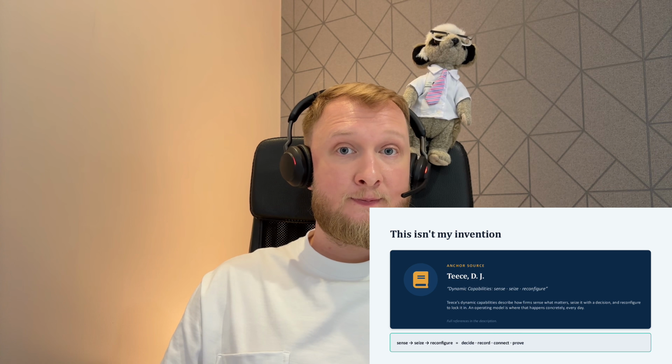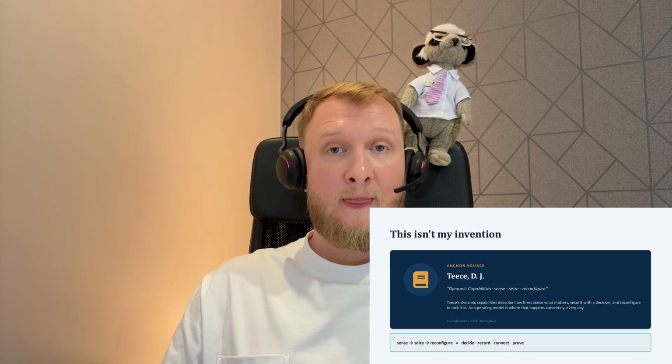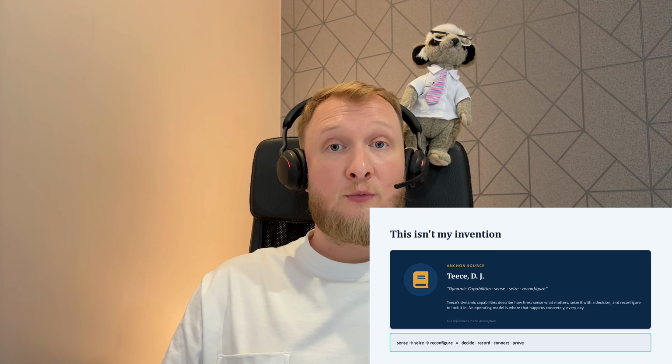Back to dynamic capabilities for a second. The thesis point is that advantage comes from sensing something worth changing, seizing it, and reconfiguring how you operate, repeatedly. Notice all 3 are about decisions and operating routines, not about assets. An operating model is just where that capability lives, day to day.